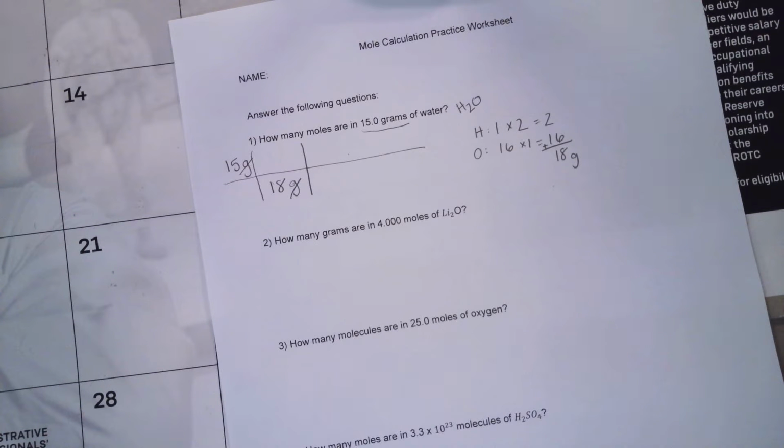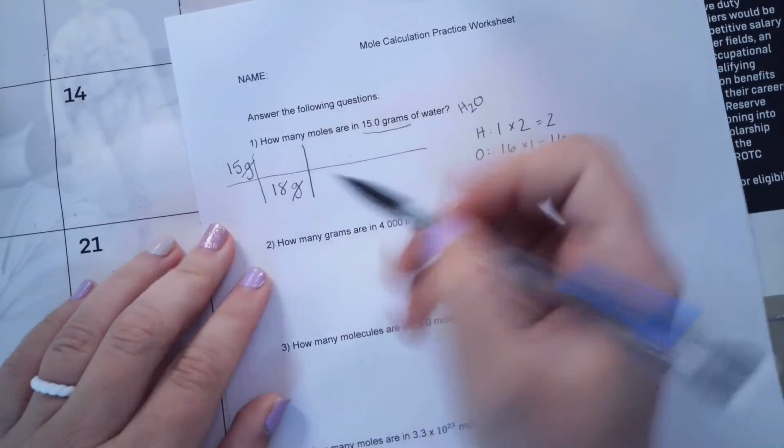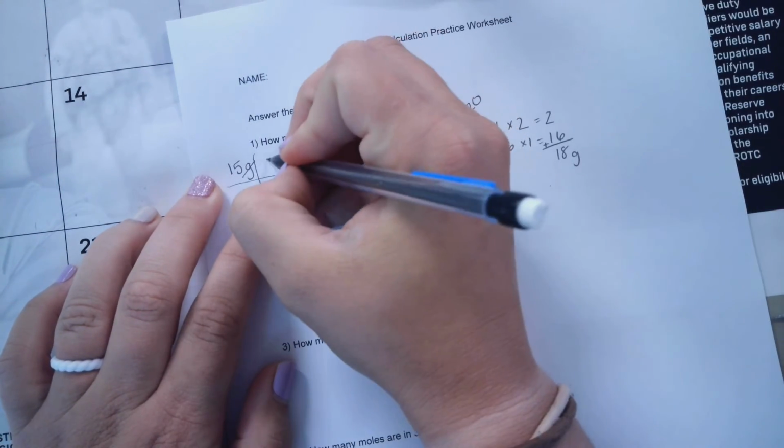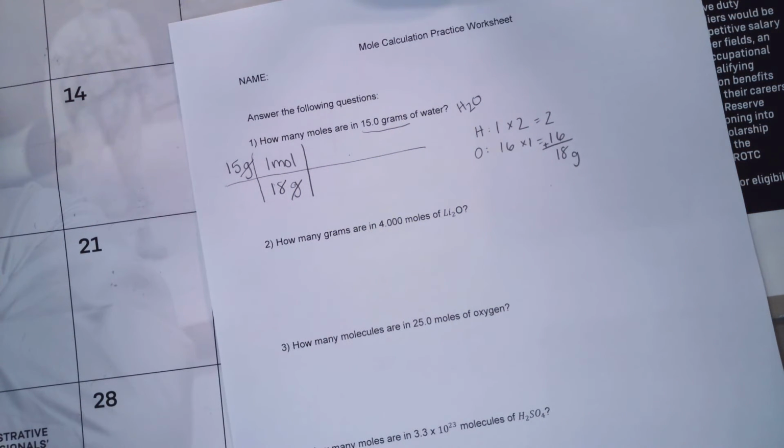So those masses that we got from the periodic table, they equate to something. Those masses on the periodic table always equal 1 mole. So if we're making a fraction, we got to make a top and a bottom. So this 18 grams is the same as 1 mole. Because that's what the periodic table tells us. That is the weight of 1 of water. Okay? I know it's new, but are we following where the numbers are coming from?